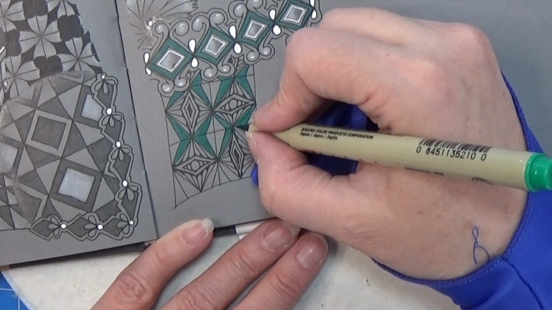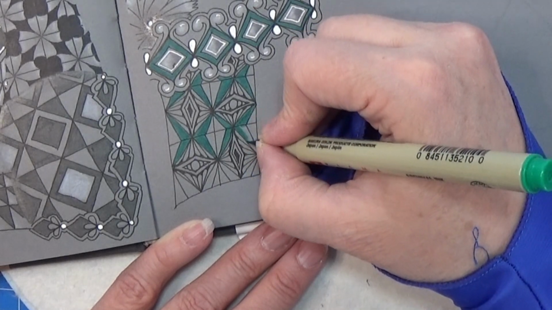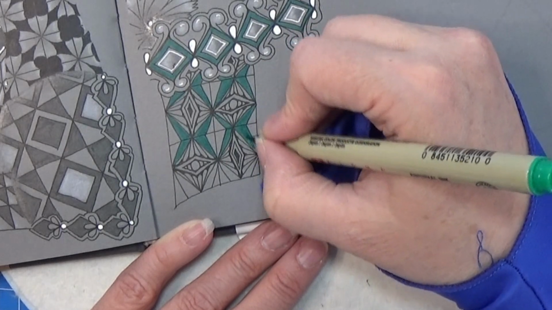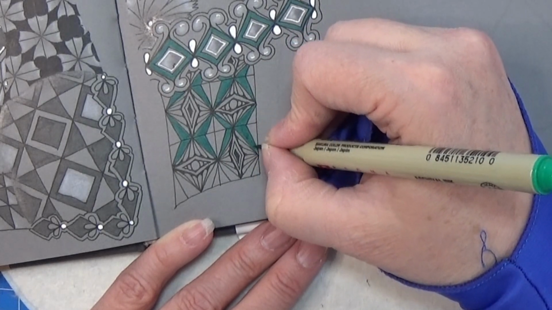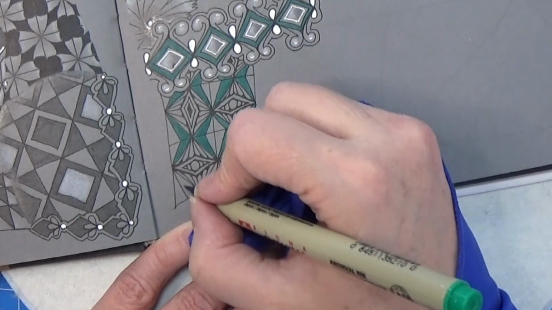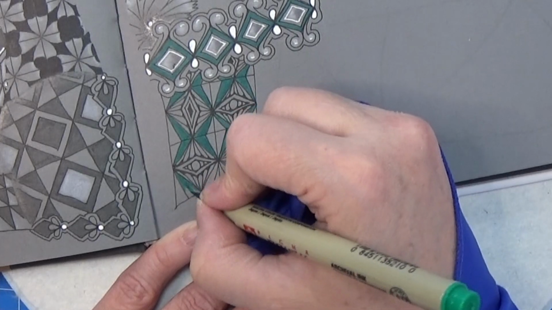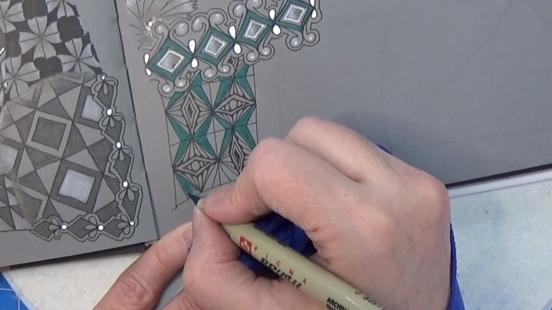Remember to relax in your hands and breathe and just enjoy the time you have with coloring in these shapes here.